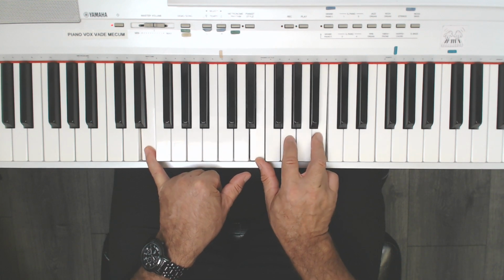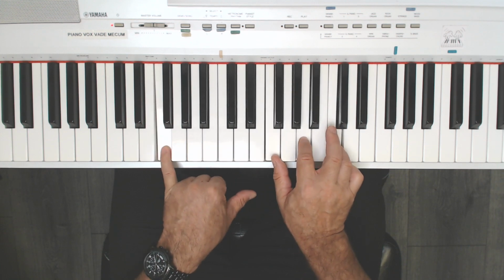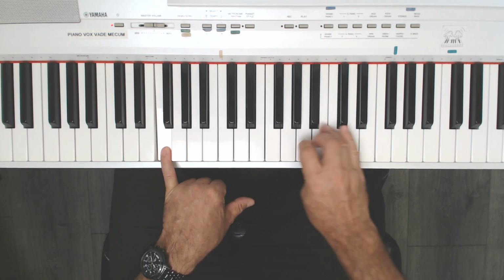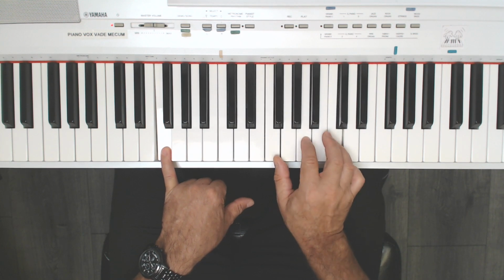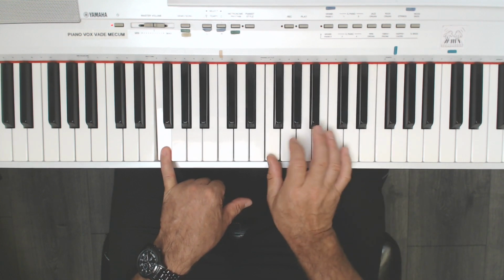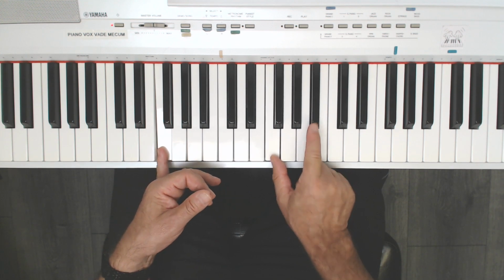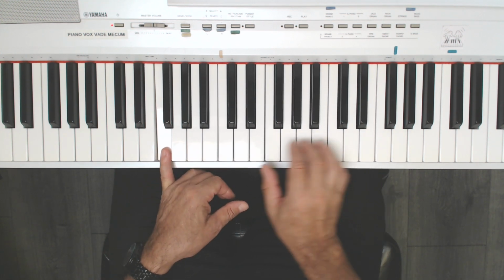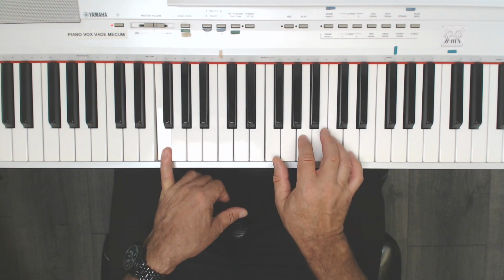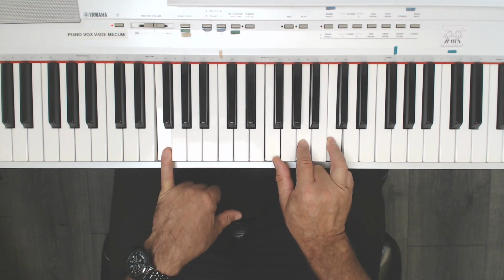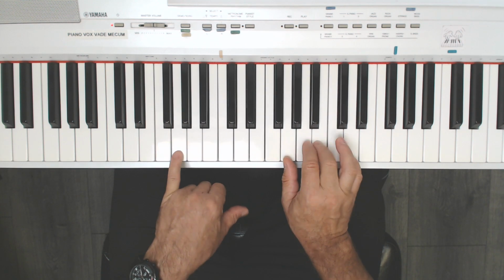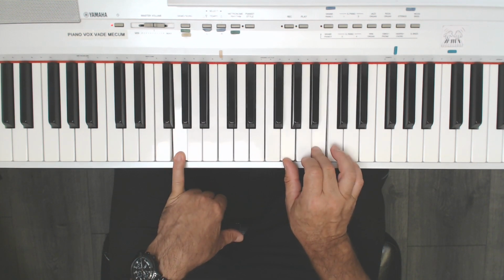We have E, G, and B, and then F, just a triad, scale of F. You saw F was not a difficult key, because it's only one alteration, the B flat, so very easy. But C is better, there's nothing. So F, we have F, A, and C, and G, G, B, D.